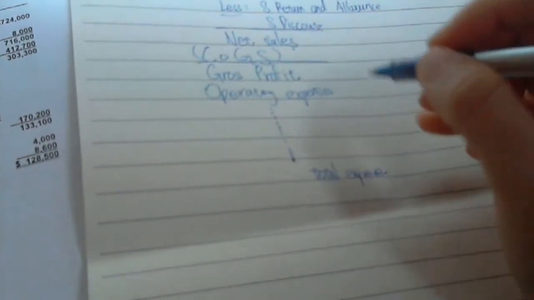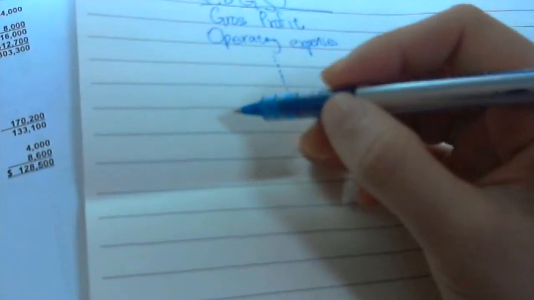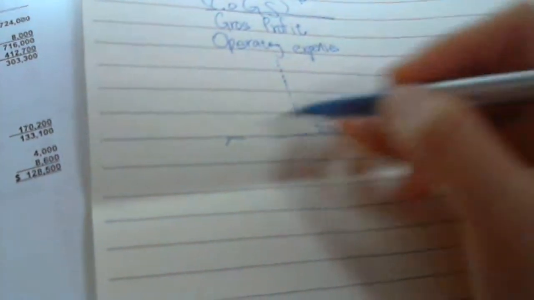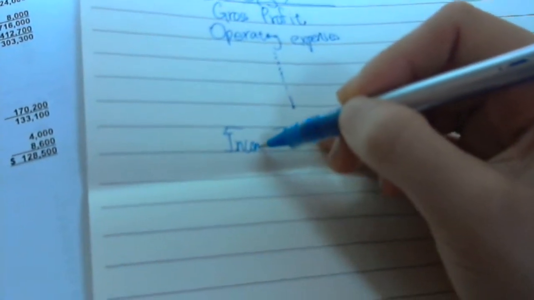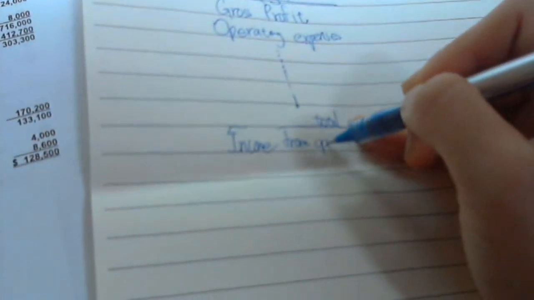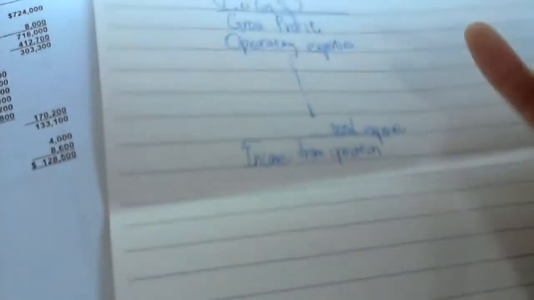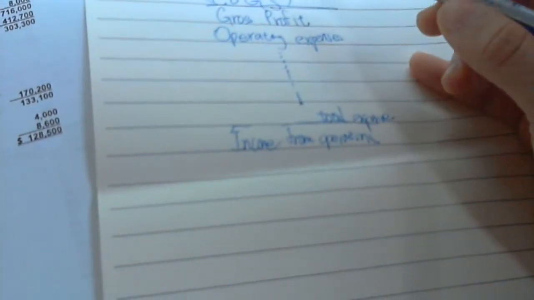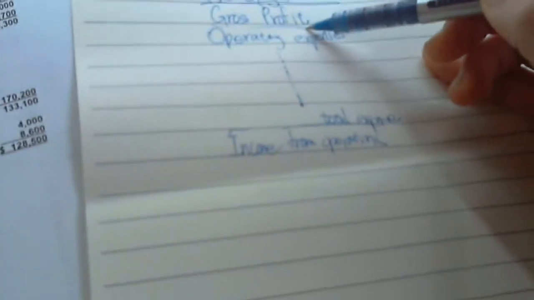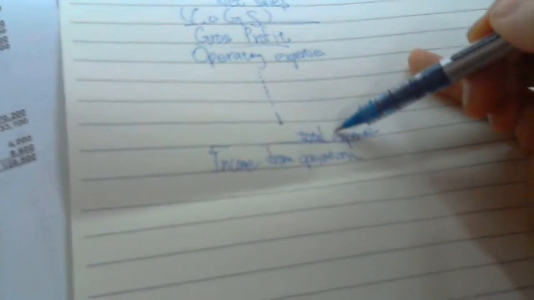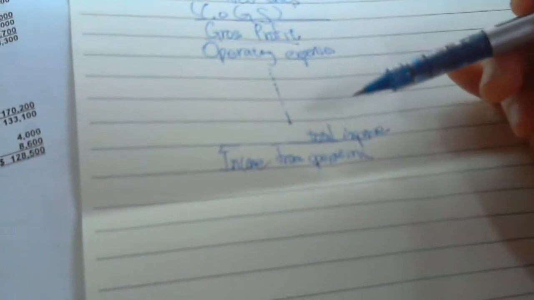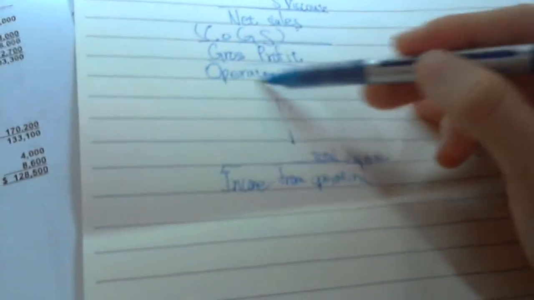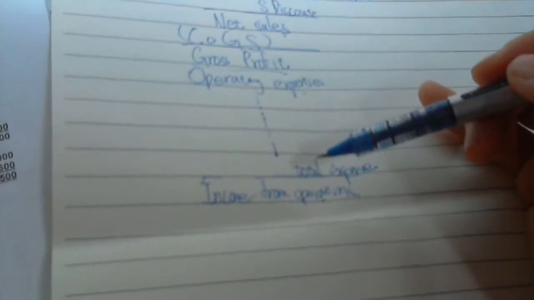And now we will know the income from operations. So what is the income from operations? We use the gross profit minus all our expenses, then it's income from operations. It's easy to remember because you see here is operating expense. So what is left after you minus the operating expense will be the income from operations.